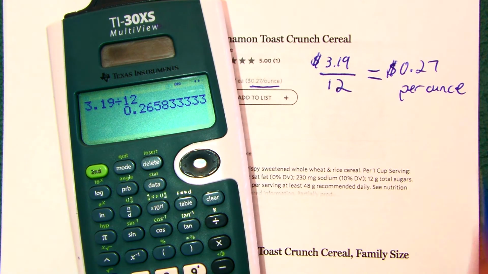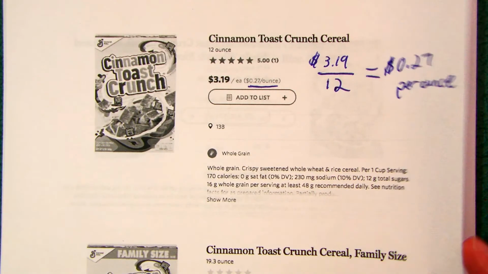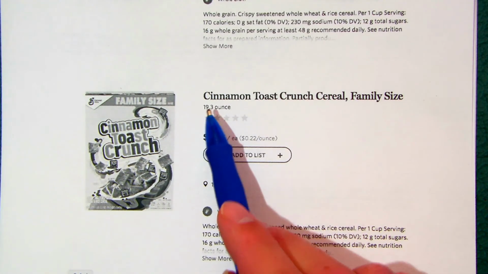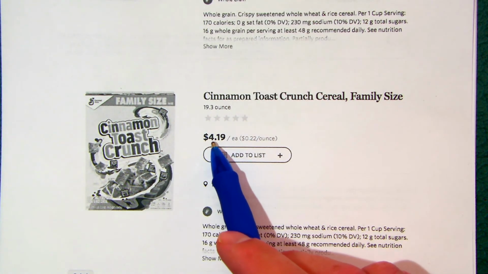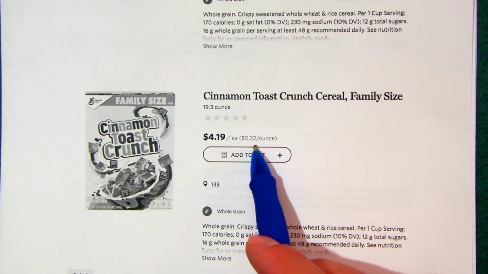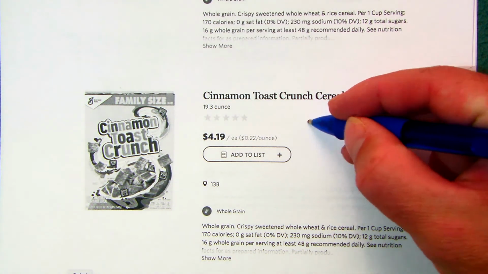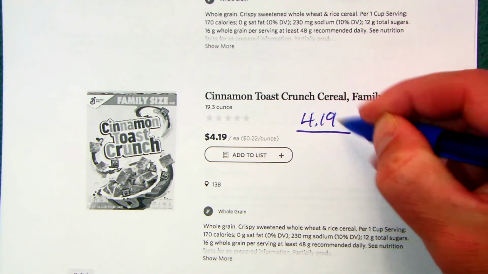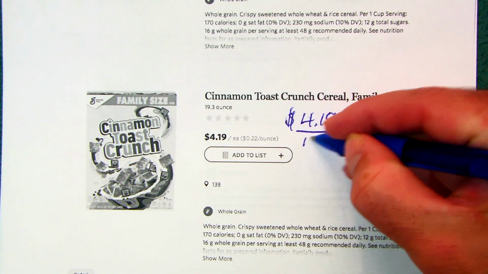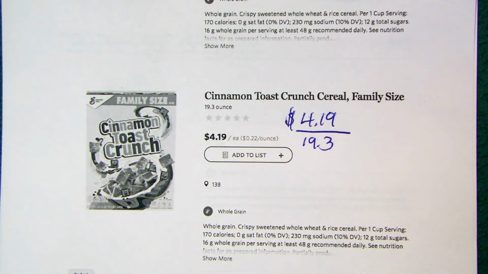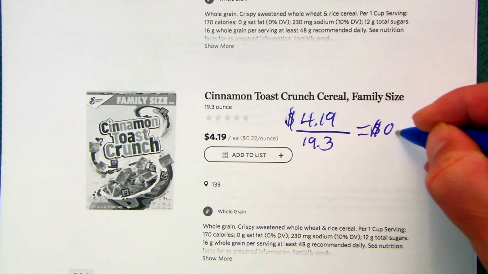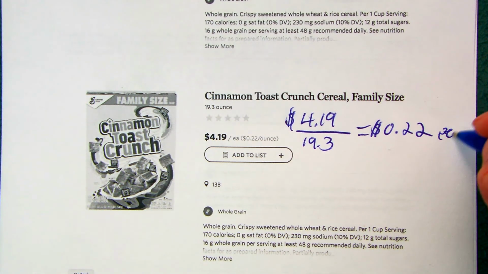Then, as you move your way up, the 19.3 ounce box is $4.19, and that costs 22 cents per ounce. So it's 5 cents cheaper per ounce there. Again, they're doing the same thing, $4.19 divided by the 19.3 ounces. There's probably some rounding involved here. $4.19 divided by 19.3 comes out to 0.217, but again, we just round this to 22 cents per ounce.